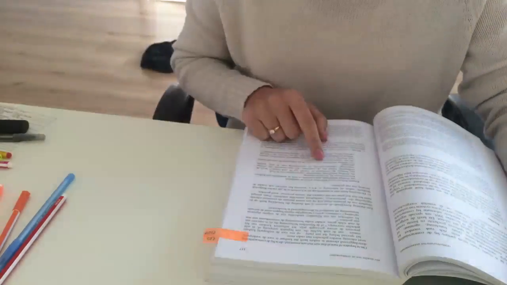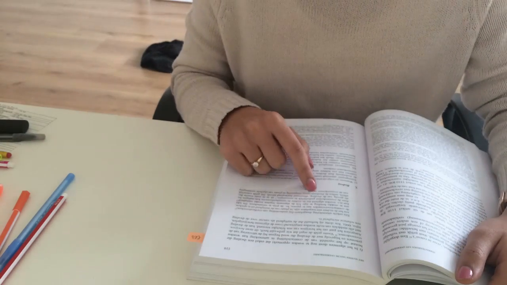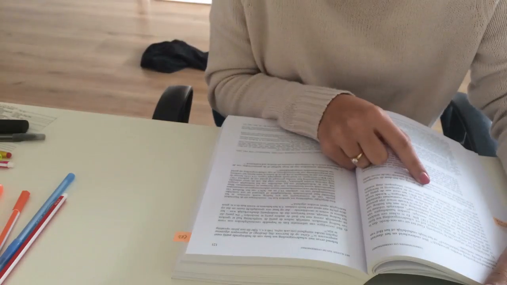The next tip is to read your books at least once before you start summarizing. This way you already have an idea of what's important and what's not.